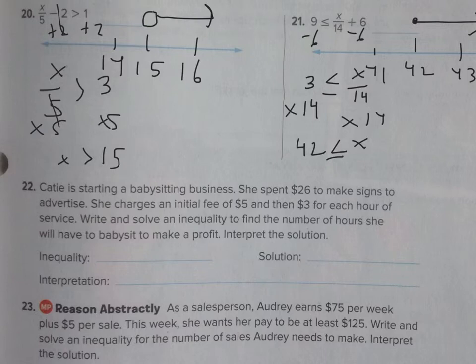So in order to set up my inequality, I know that $26 is what she spent already. So what she makes needs to be greater than 26 in order to make a profit. So I know my variable is going to have to be greater than 26. That's how I choose my inequality, or the sign. So I know there's an initial fee of $5 plus $3 for each hour, so I can do 3h.